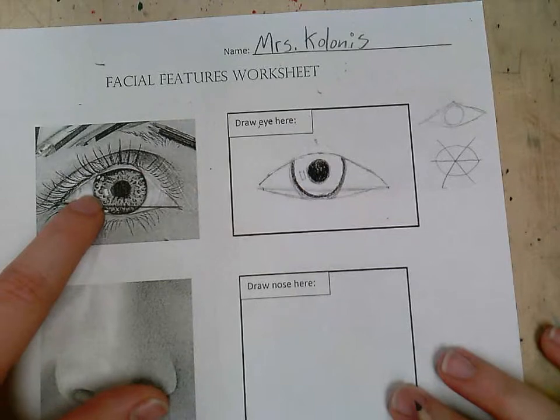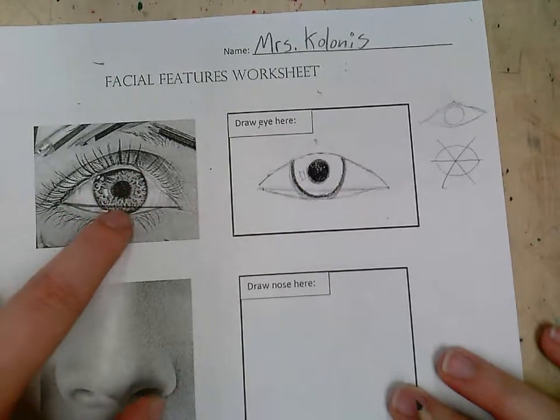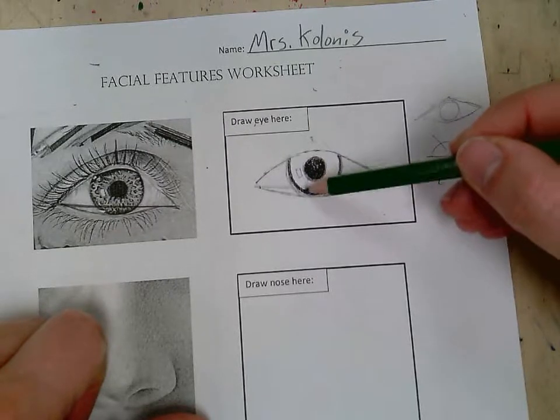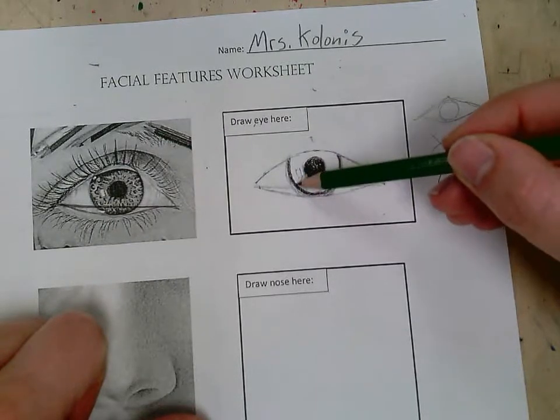Then for the rest of that iris, the donut, I want you to shade it in with gray. Do not shade inside of that little rectangle.